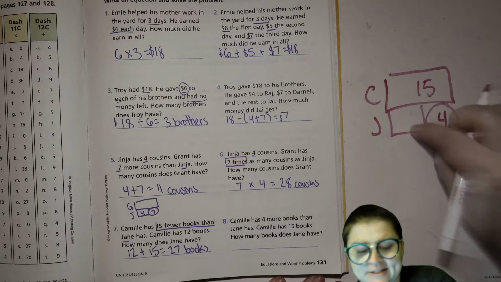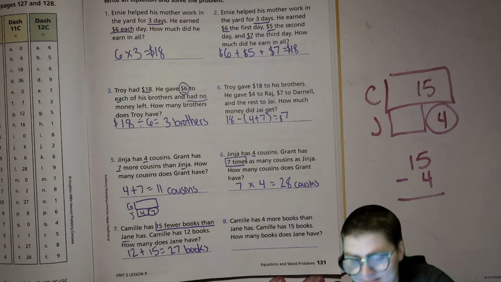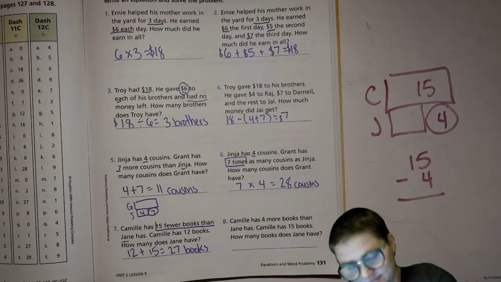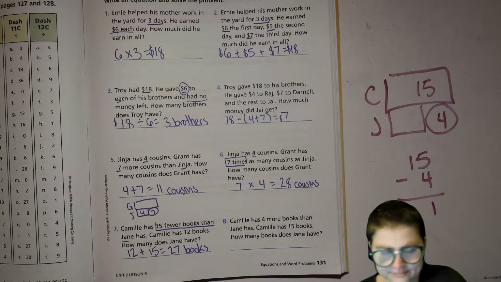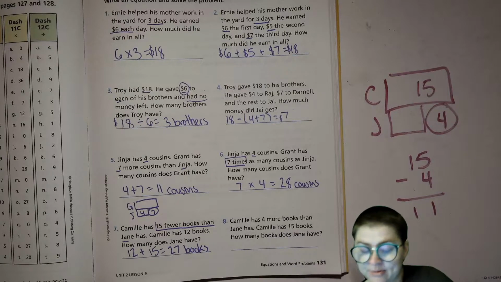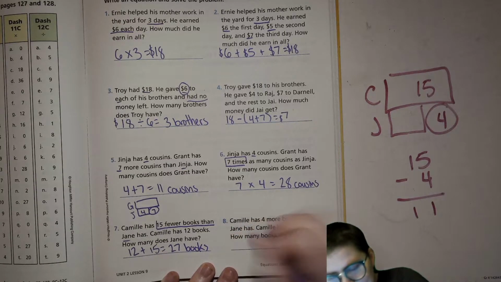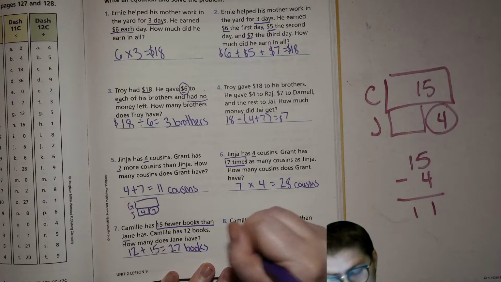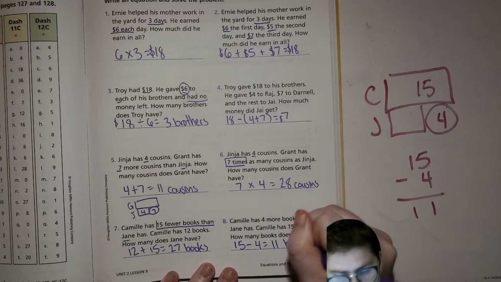So to find this number, we need to do 15 take away 4, which is 11, right? And so that one, it had the word more, but we had to figure it out through subtraction. So 15 minus 4 equals 11 books.